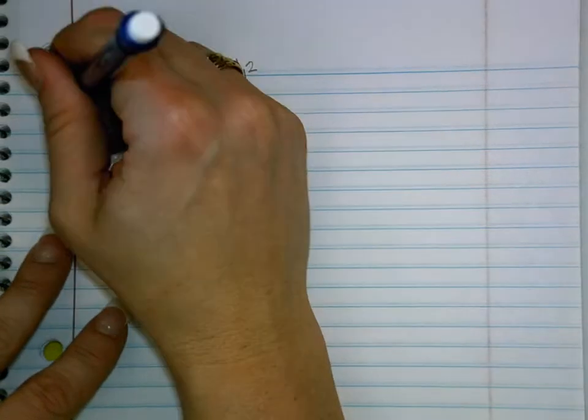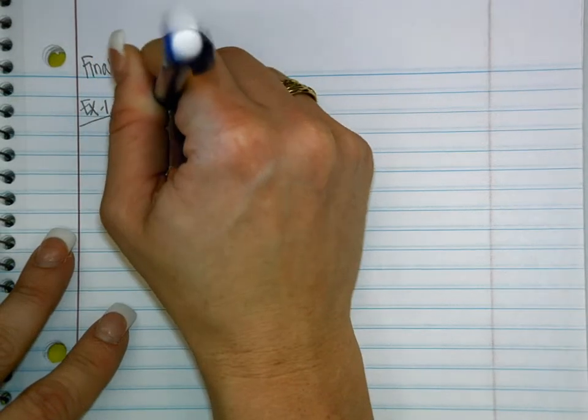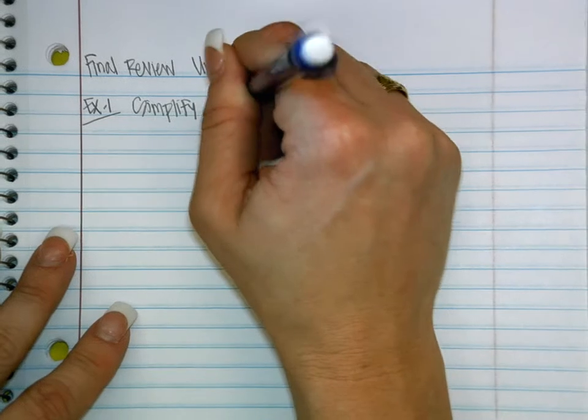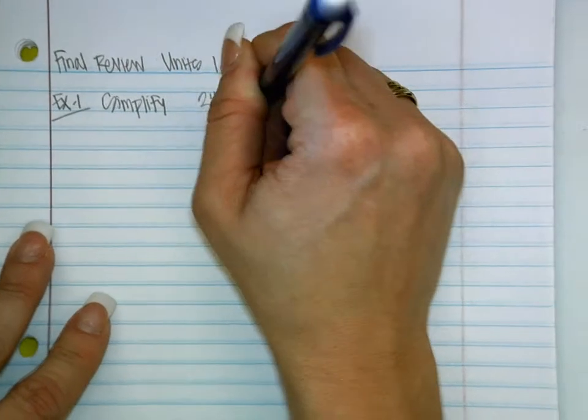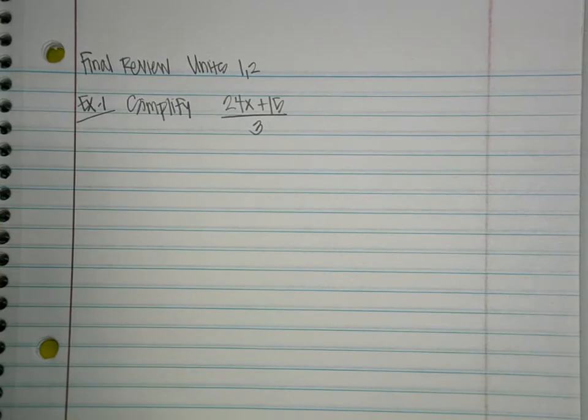Okay, so for the first one, I would like you to simplify 24x plus 15 over 3.